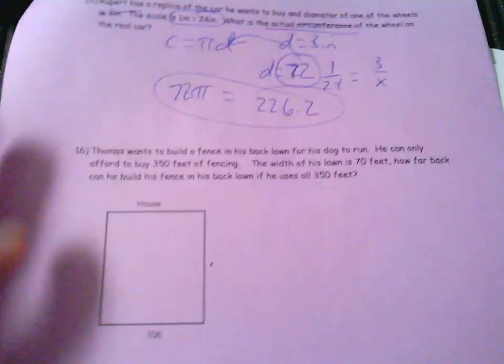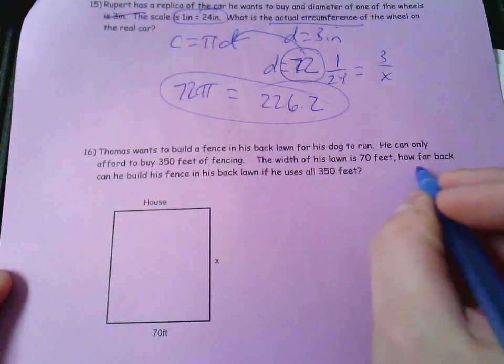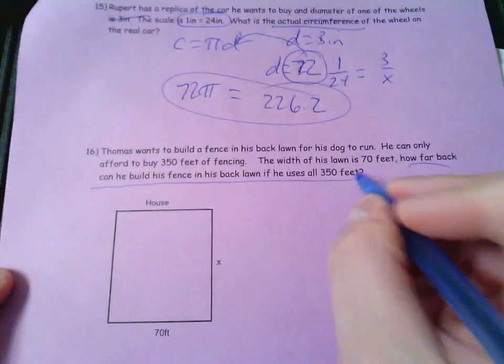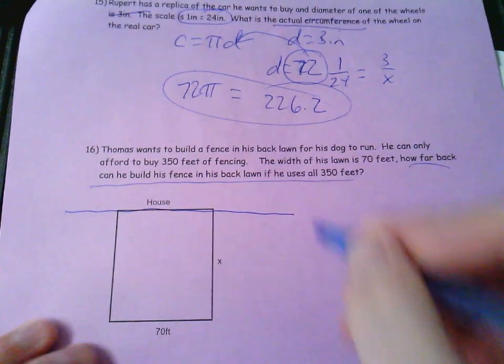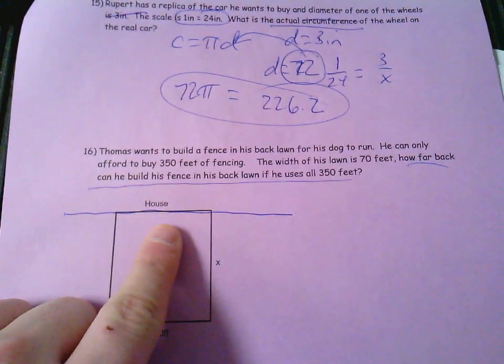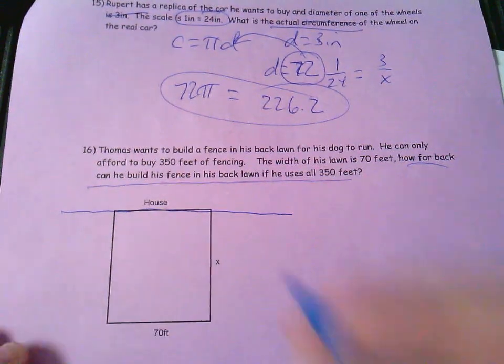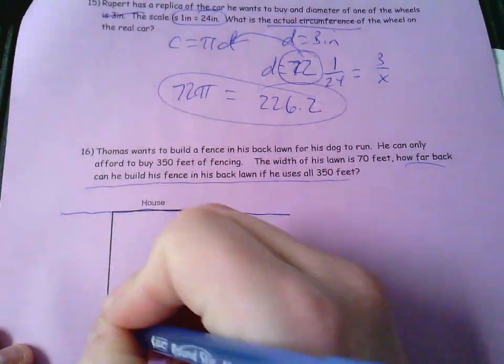16, Thomas wants to build a fence. How far back can he build a fence in his back lawn if he uses all 350 feet? All right, so there's a house here. First things first: if you have the house there, you don't need to put a fence there. So you need to put a fence from here to there to there.